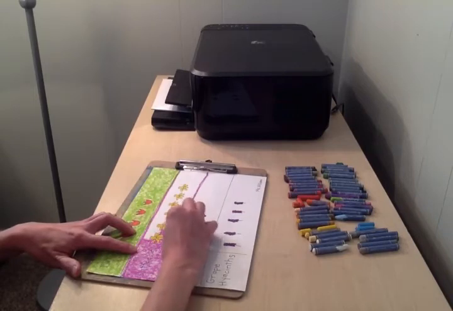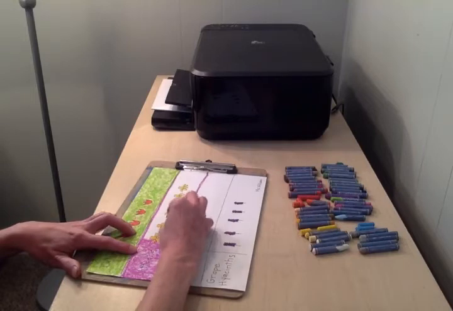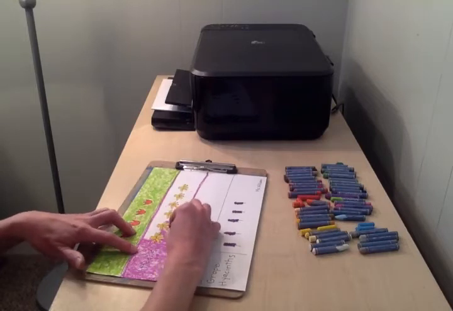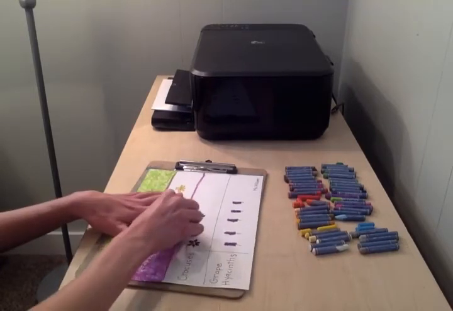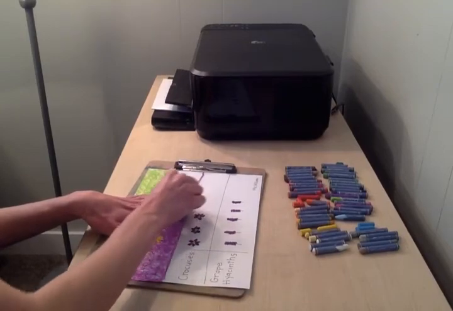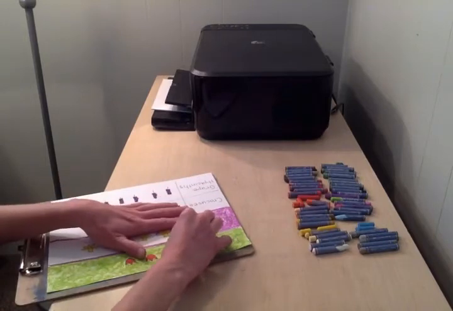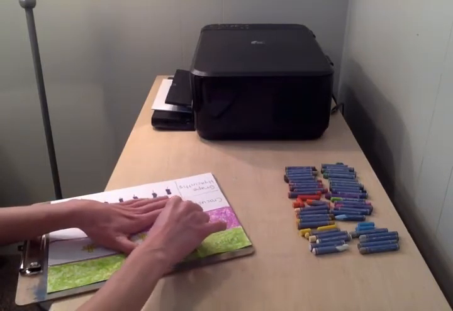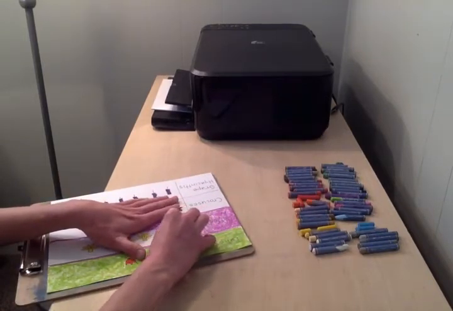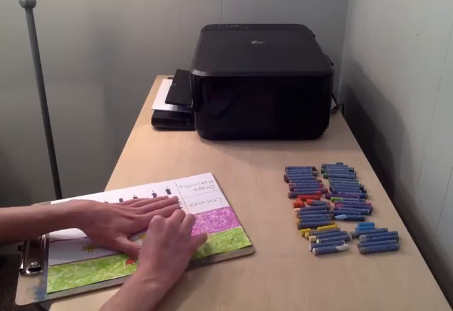I might not be able to use this side as much while I'm going around those. I might need to outline it first, and then I can use the side for these bigger parts. So, I'm gonna try not to go into the flowers too much.